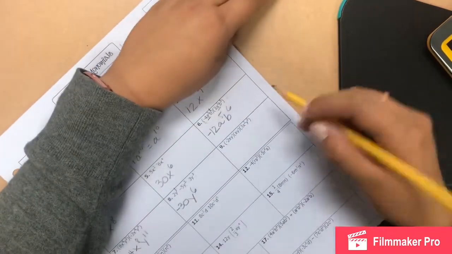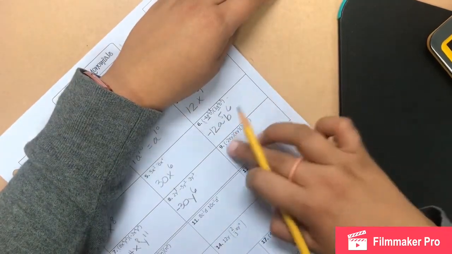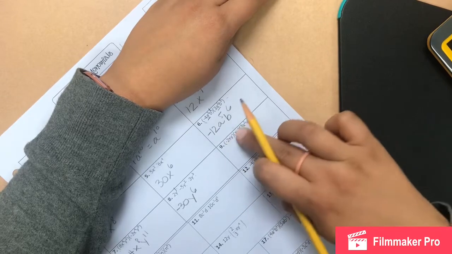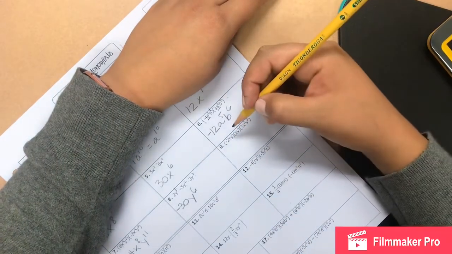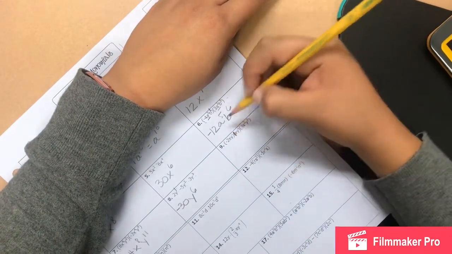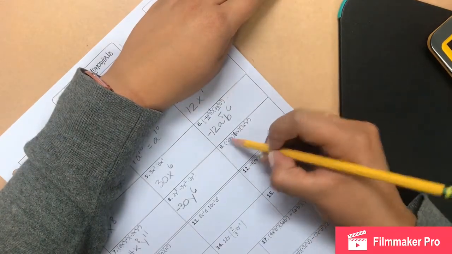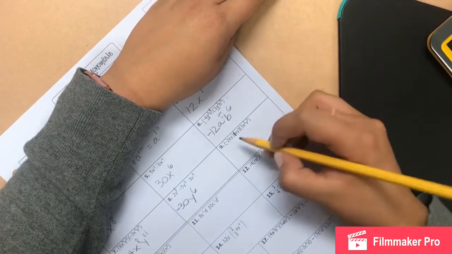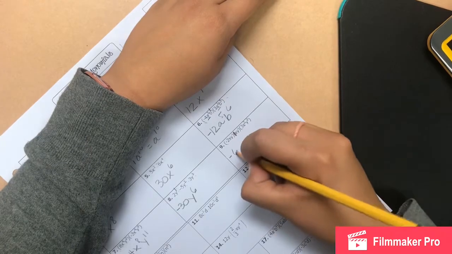Number 9. I'm multiplying 3 terms. That's all this is. This times this times this. So I'm going to first multiply my coefficients. Remember, there's a 1 there. So negative 2 times 1 is negative 2. Negative 2 times 3 is negative 6.